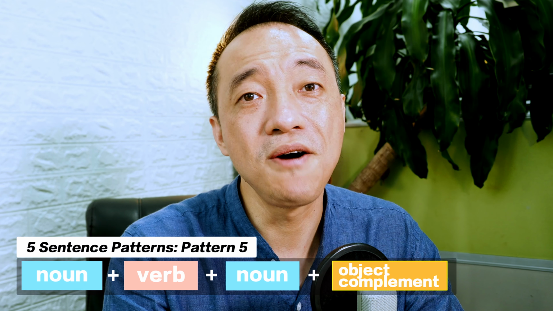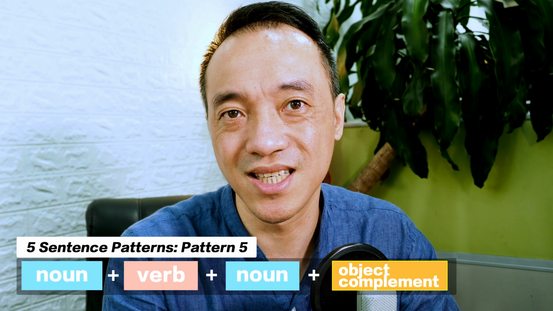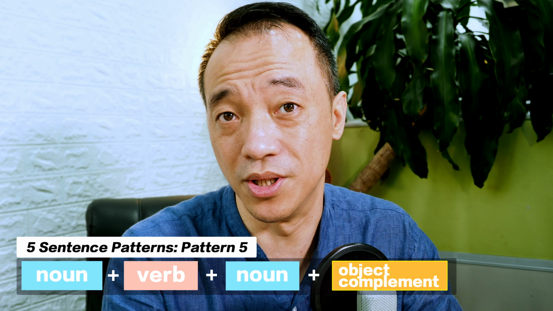Then we move on to pattern number 5 instead of 4, because pattern number 5 is highly related to pattern number 3. Let's take a look at the basic elements we have in pattern number 5. A noun plus a verb plus another noun plus an object complement, or simply a border blue or a border yellow. Let's take a look at the example.